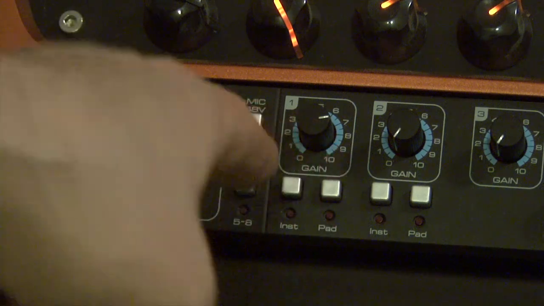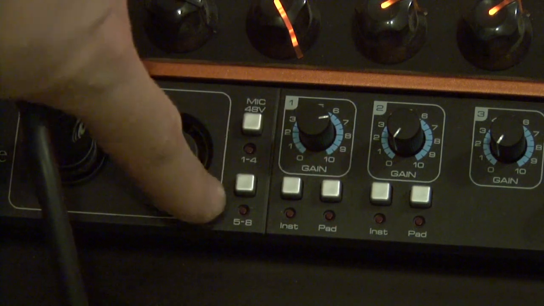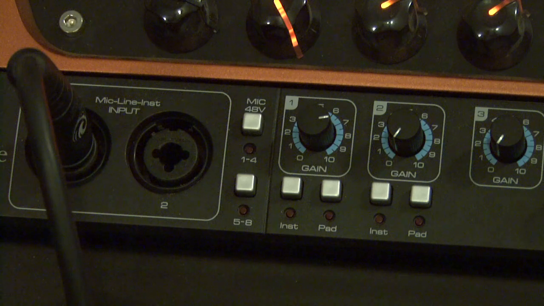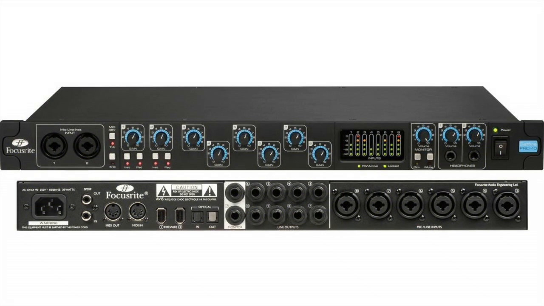You see phantom power for 1 through 4 or 5 through 8. So you got 1 through 4 and 5 through 8 in the XLR on the back, 3 through 8. You can see right here 3, 4, 5, 6, 7, 8.